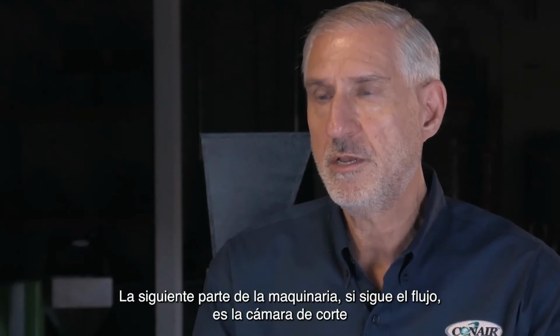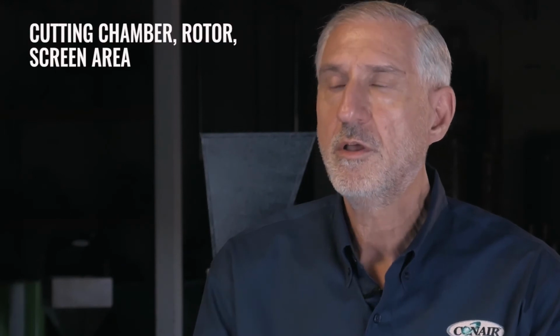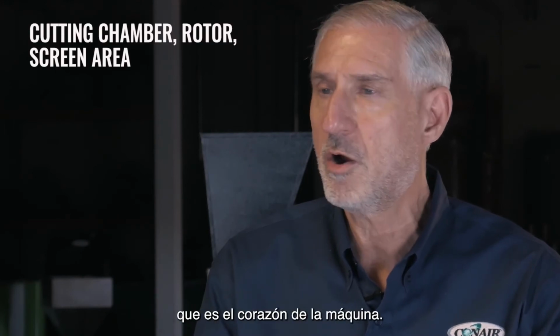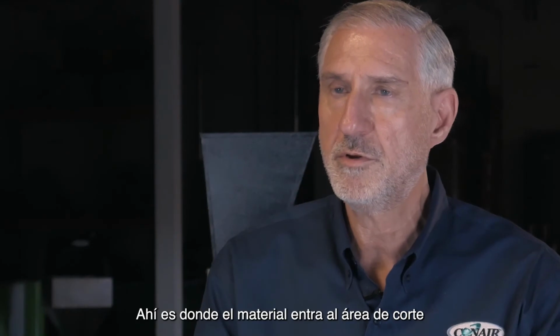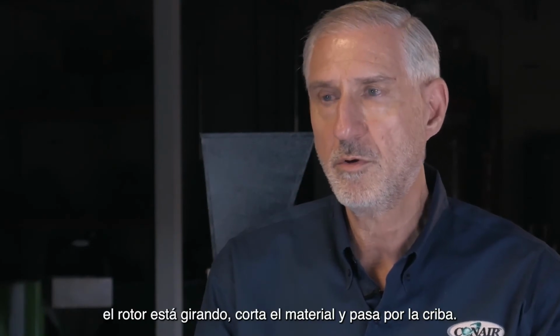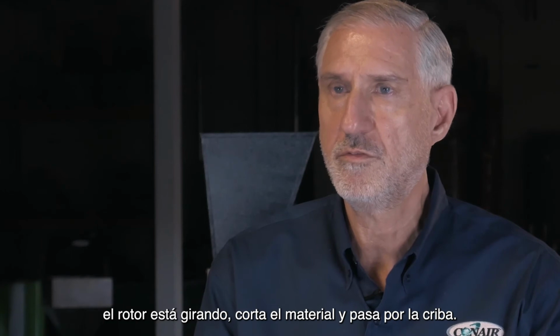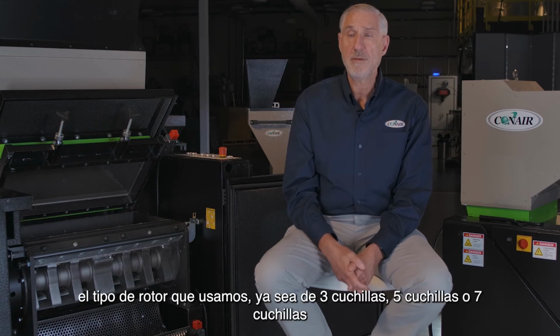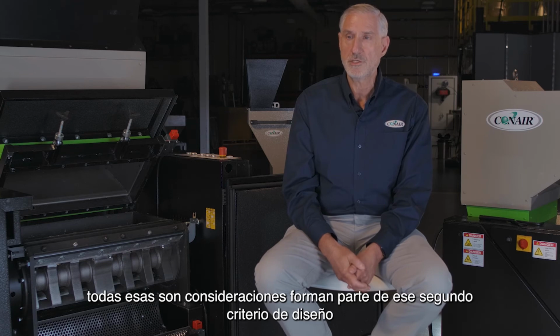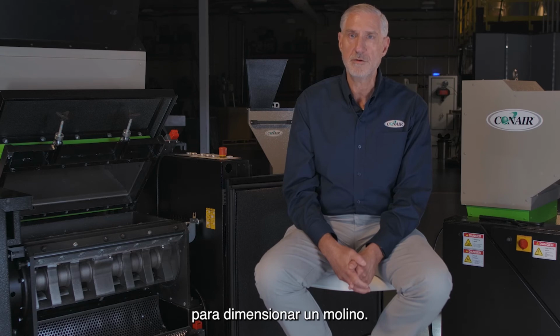So the next part of the machine, if you follow the flow, is the cutting chamber, the rotor, and the screen area. And that's the heart of the machine. That's where all the grinding and the cutting and all the real work is taking place. The material enters into the cutting area, the rotor is spinning, cuts up the material, passes through the screen. The type of cutting chamber we use, the configuration and the geometry of the cutting chamber, the type of rotor that we use, whether it's a 3-blade, a 5-blade, 7-blade, all of those are considerations, and they're all part of that second design criteria for sizing a granulator.